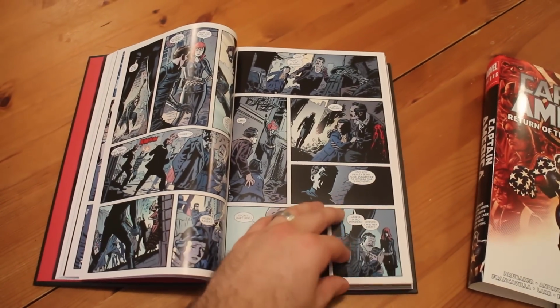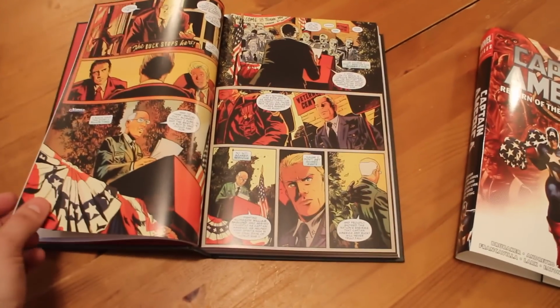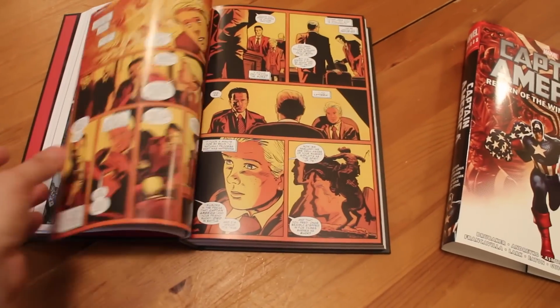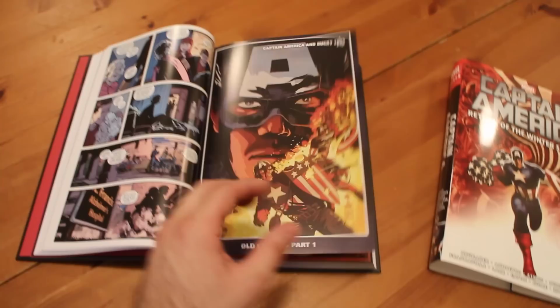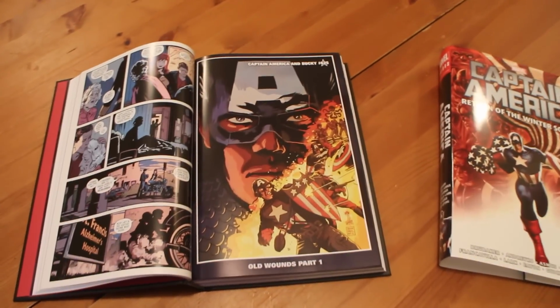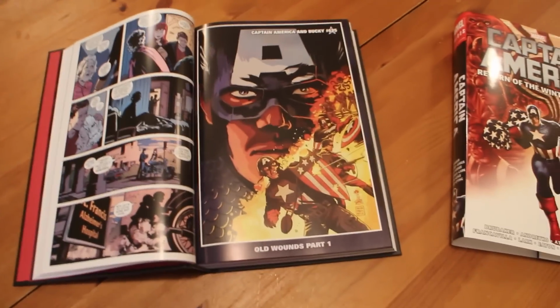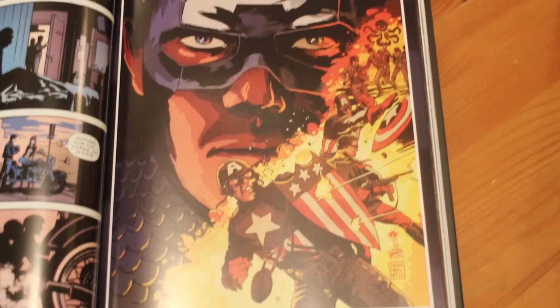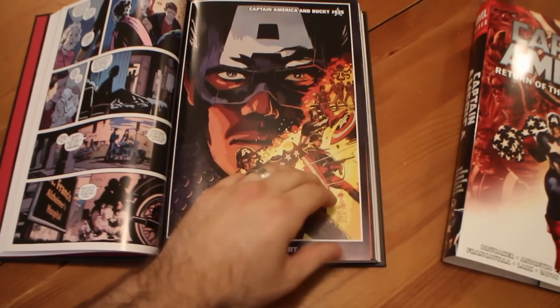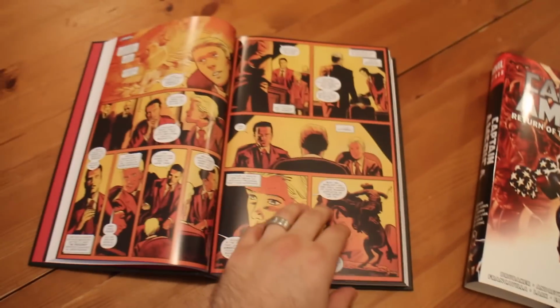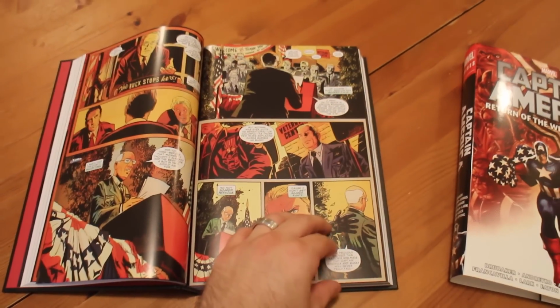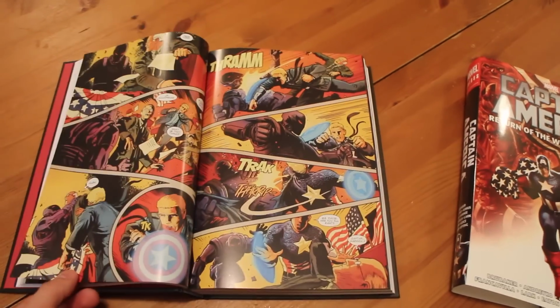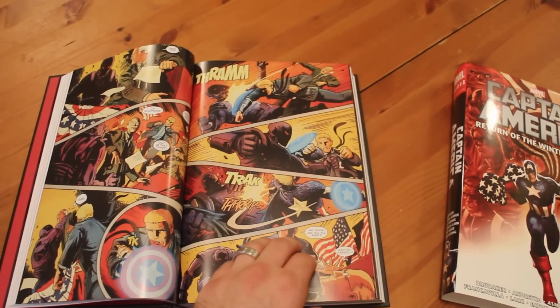So this first arc, like I said, would run for a few issues with art by Chris Samnee, and then it gets into the second arc called Old Wounds, in which Francesco Francavilla comes on to the book. And I personally really love Francesco Francavilla. He's one of my favorite artists. I love his painted style.